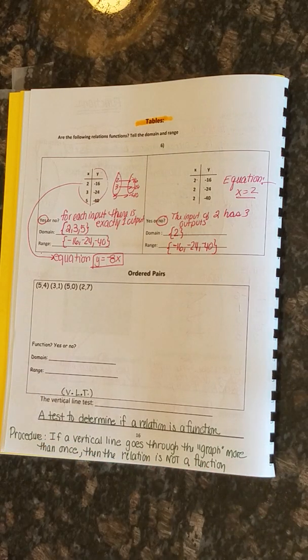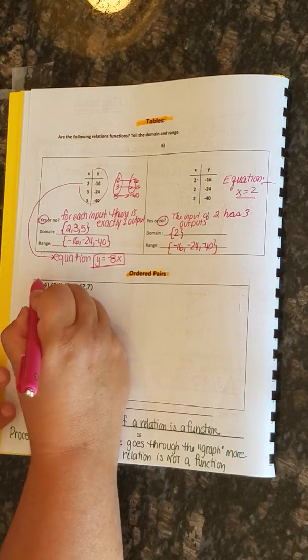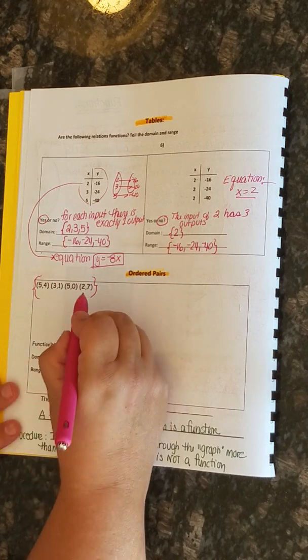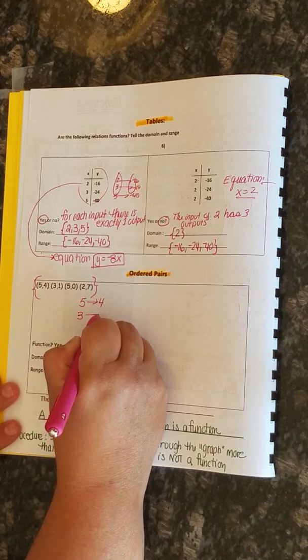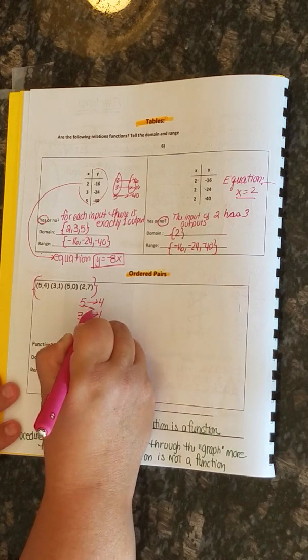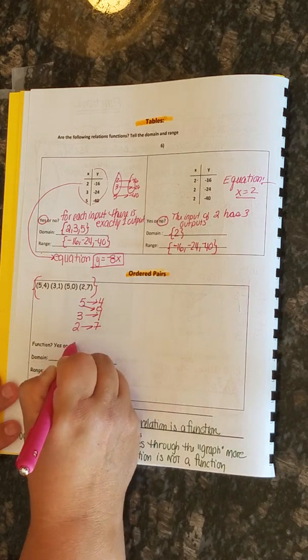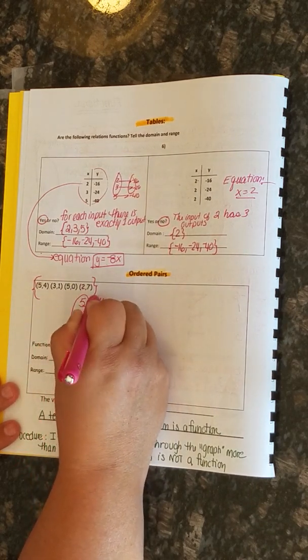So ordered pairs is the next kind. And when you see the ordered pairs, you usually see it with these solution brackets. Is it a function? Let's see. 5 maps onto 4, 3 maps onto 1, 5 maps onto 0, and 2 maps onto 7. So the answer is no. If you made a mapping diagram of it, maybe a teacher wouldn't even ask you to.